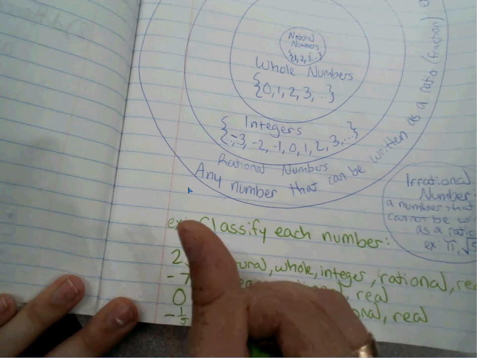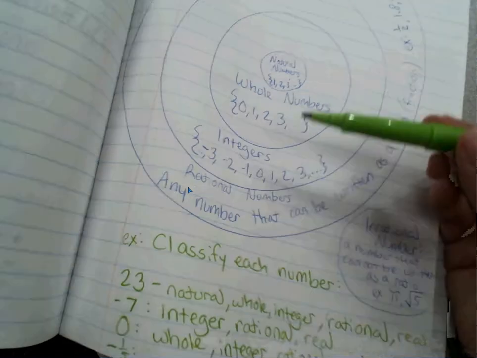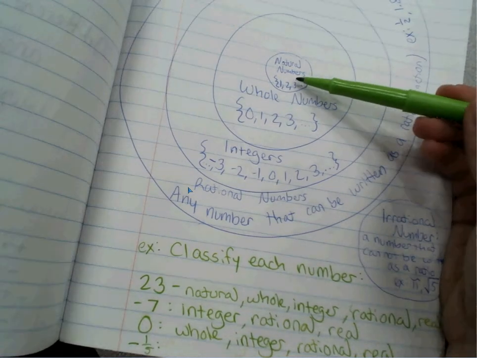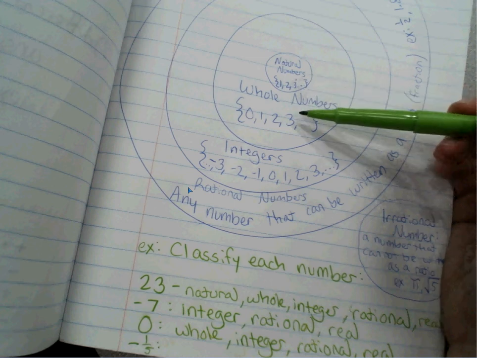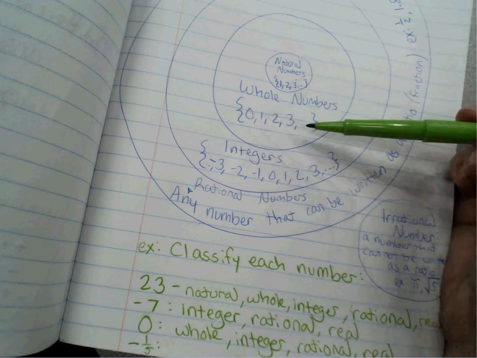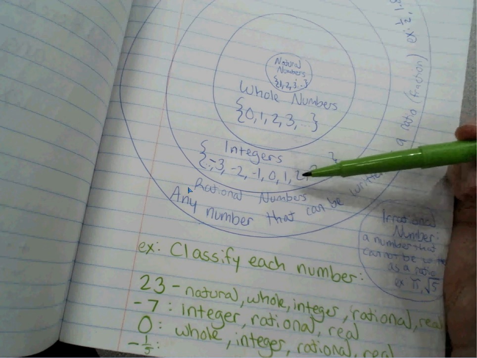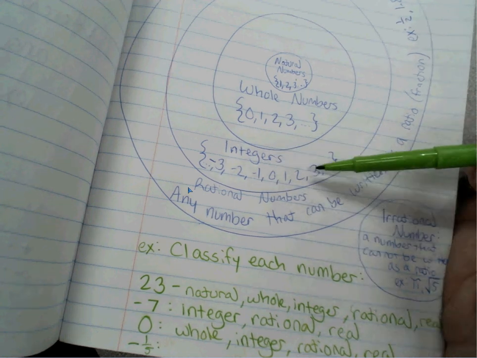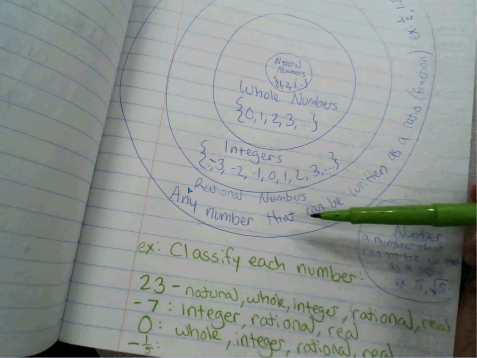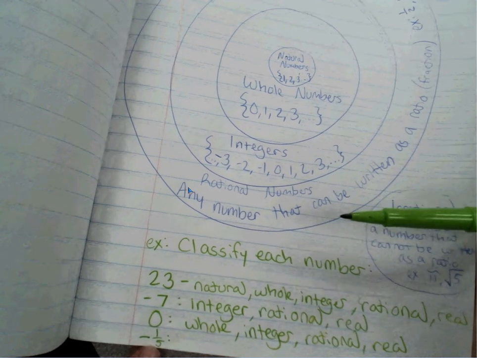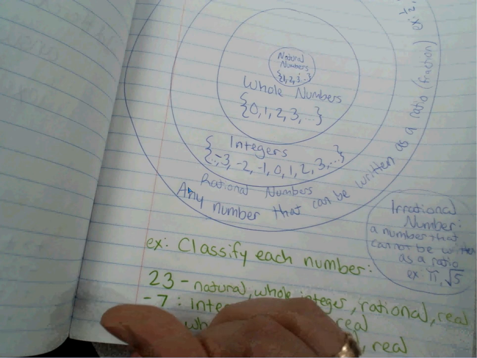-1/5. If we look at that, again, start at the center. It's not natural because we don't count with it. It's not a positive whole number. It's not a whole number because it's not 0 or a positive whole number. It's not an integer because it's not a negative or positive whole number. It's a rational number because it can be written as a fraction. It is a fraction. So it's rational.